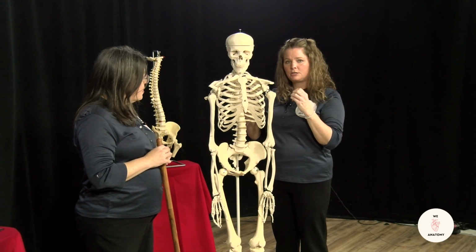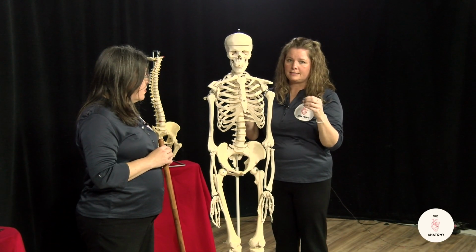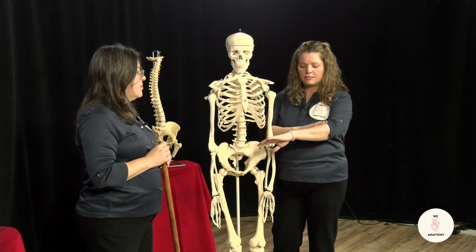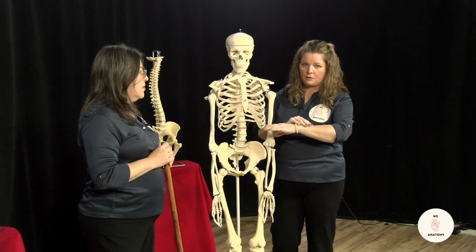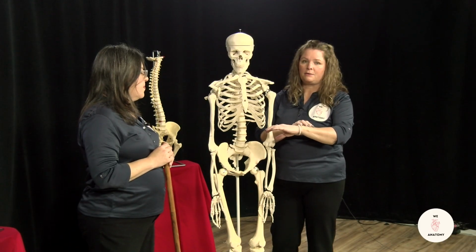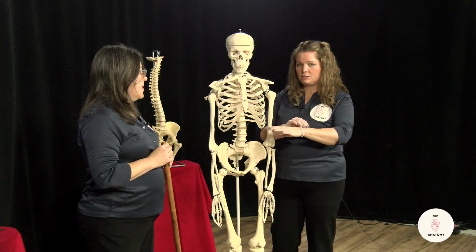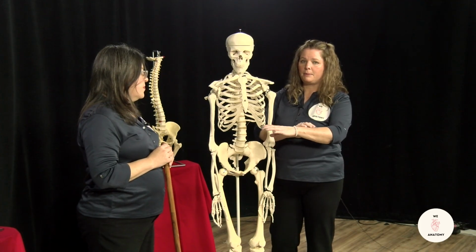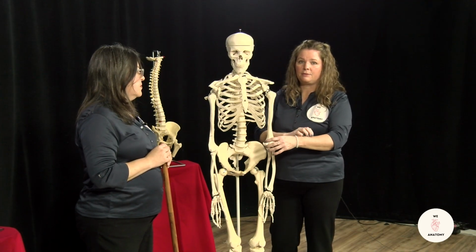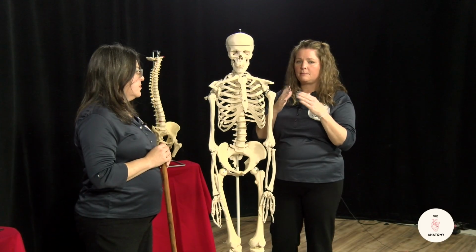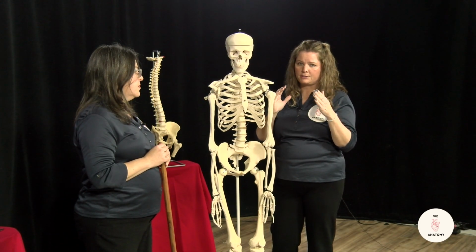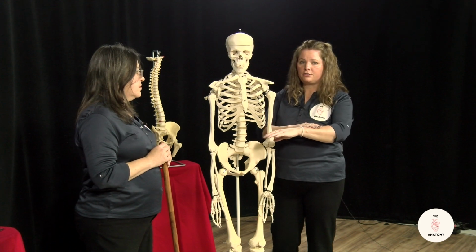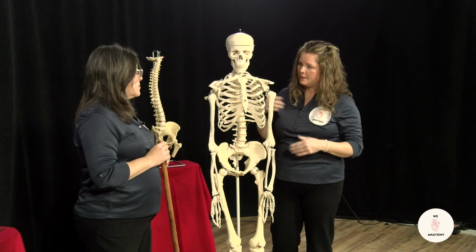The last thing we're going to talk about is superficial and deep. Superficial means closer to the surface of the body. So our skin is the most superficial thing that we have. And then deep to that, we have the superficial fascia, which is a layer of connective tissue under the skin. Deep to that, we have the muscle. And then deep to that, we have the bone. So it's just talking about how close to the surface of the body a structure is. So it's in relation to one another. The skin is superficial, the bone is deep.